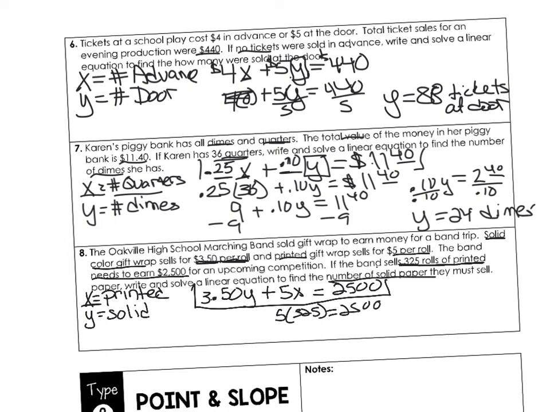And we're going to solve for Y, right? Because we need to know the number of solid rolls. All right? So let's work this out. 3.50 Y plus, let's see, 5 times 325 is 1625 equals 2,500.